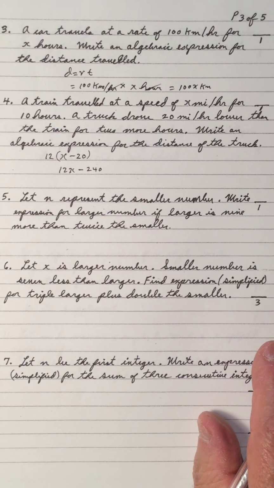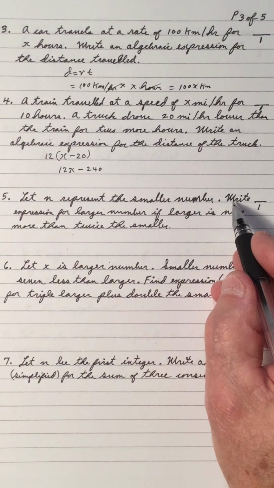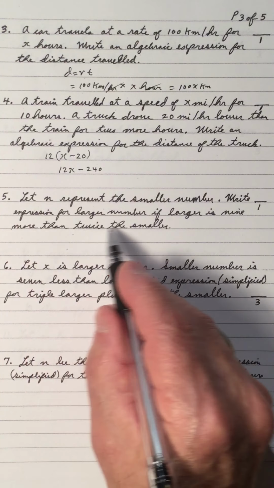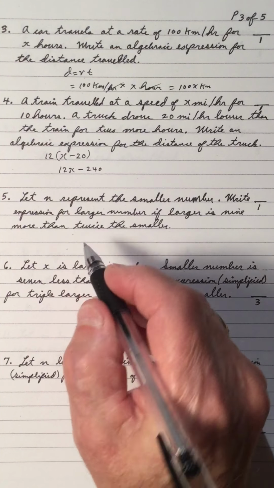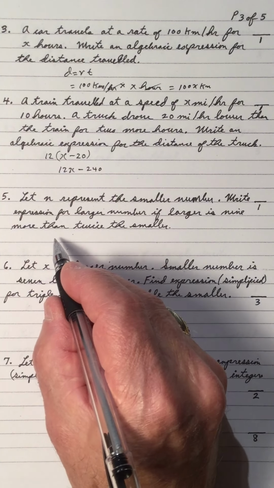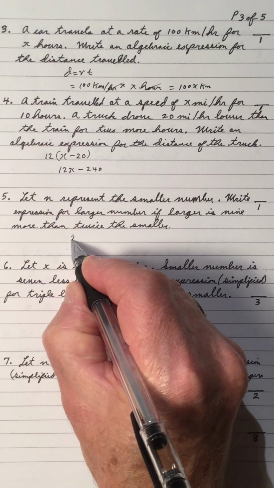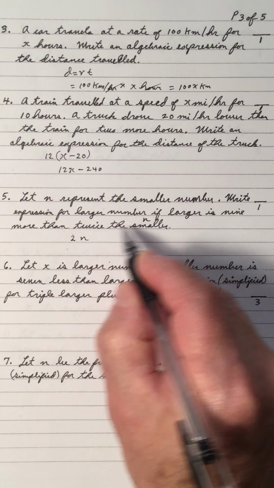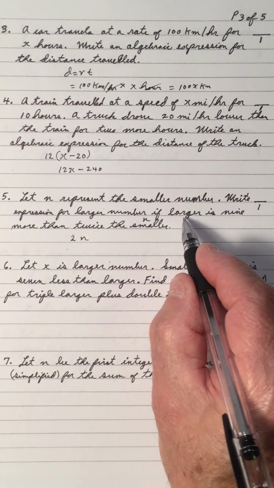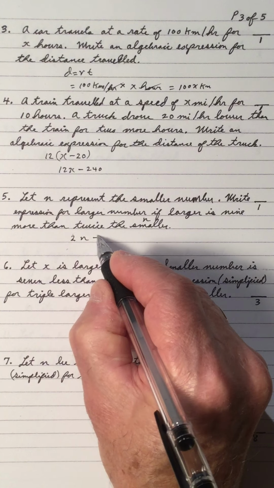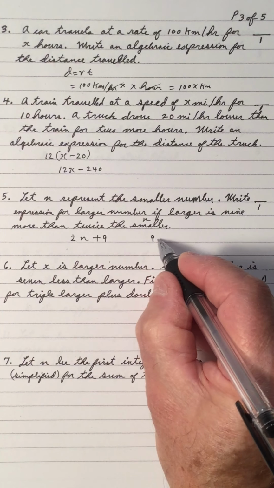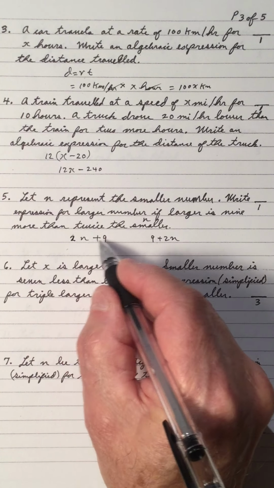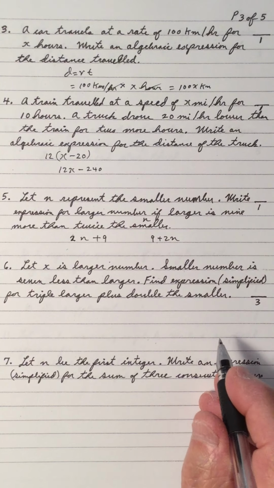Number 5. Let n represent the smaller number. Write an expression for the larger number if the larger number is 9 more than twice the smaller. So n is the smaller number, so twice the smaller is 2n, and the larger is 9 more than that. So that's 2n plus 9. Now you could have 9 plus 2n, but in algebra we always put the variable term before the constant term, so give yourself a mark.